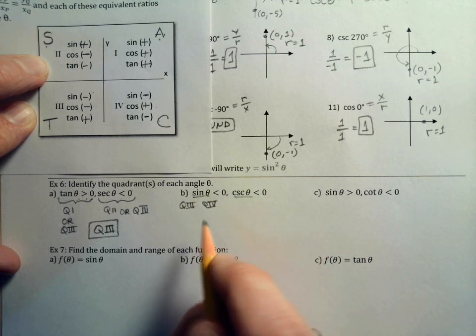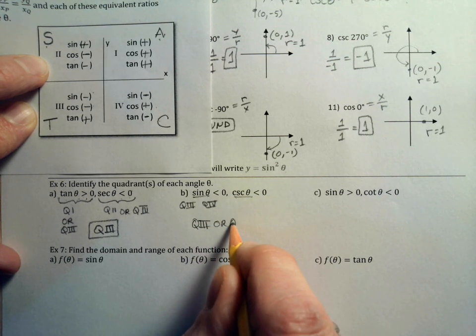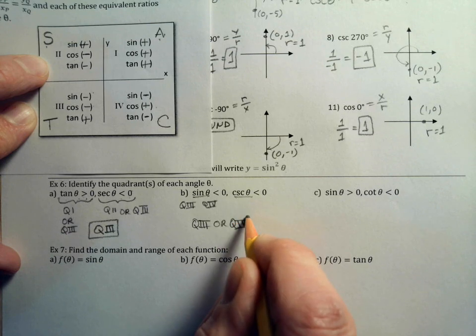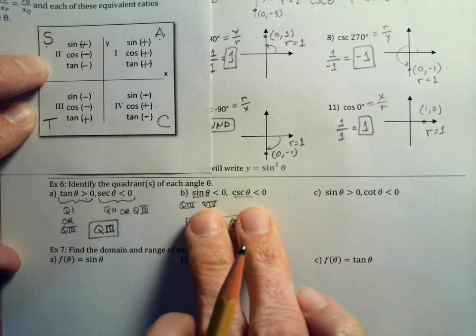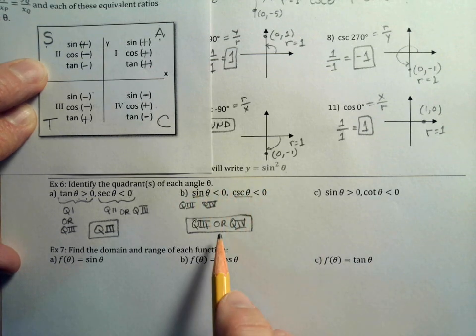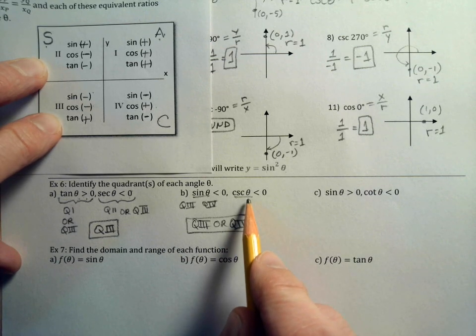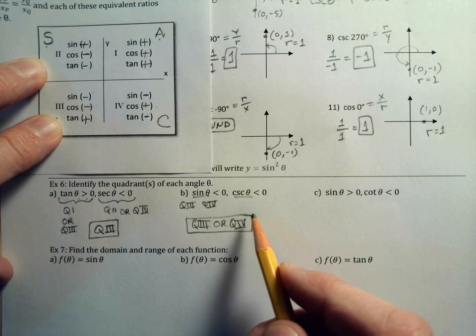So we can't narrow this one down. This one is in quadrant 3 or quadrant 4 because essentially we use the same ratio, they're reciprocals of each other. So that doesn't help us narrow it down. The best we can do is 3 or 4. Where the sine is negative is also where the cosecant is negative, so we can't do anything more with that one.